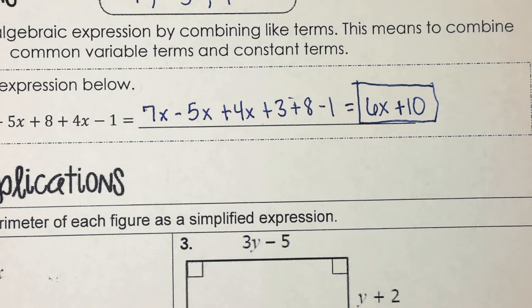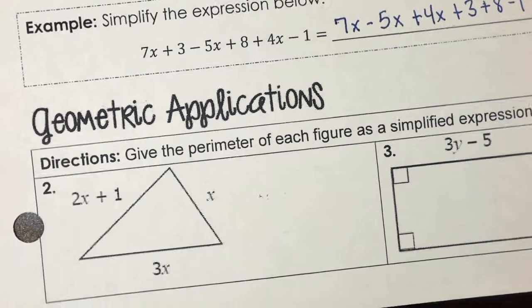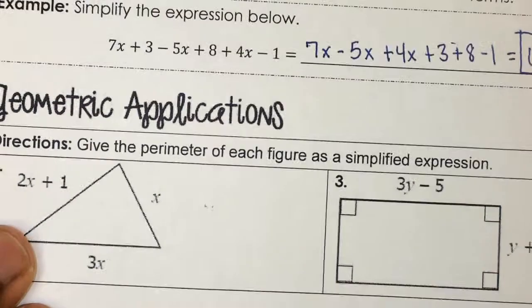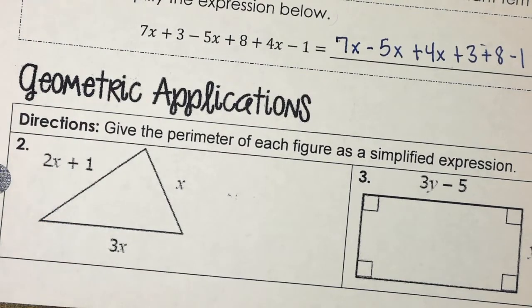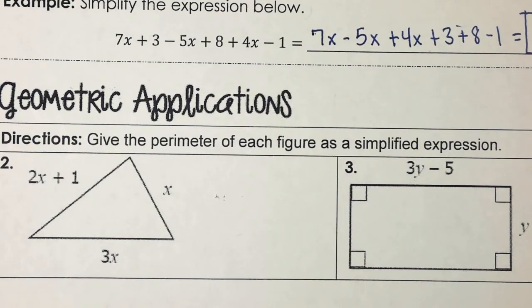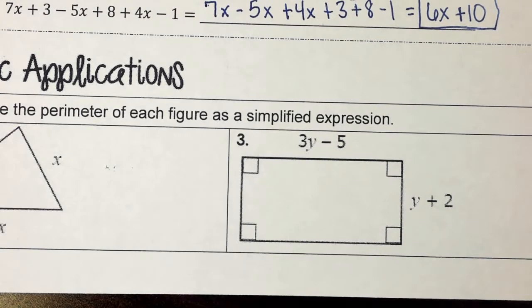You might be asking why it's important for you to know this. You probably already know this. You've got to make sure you know it because we can show you down here how you may have to apply it in geometry this year. Sometimes, and I've even seen it on the EOC, they'll give you stuff like this and ask you to write an algebraic expression representing the perimeter of a figure. So the geometry application says give the perimeter of each figure as a simplified expression.